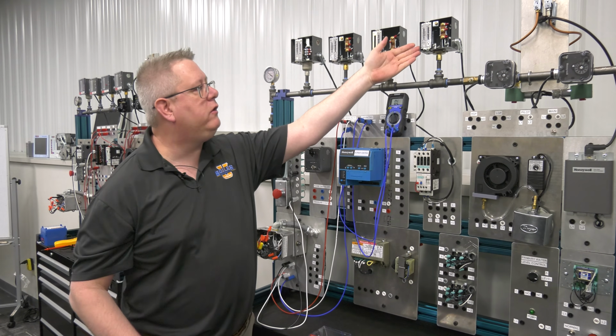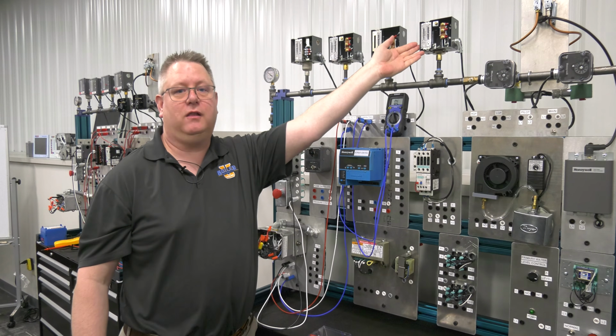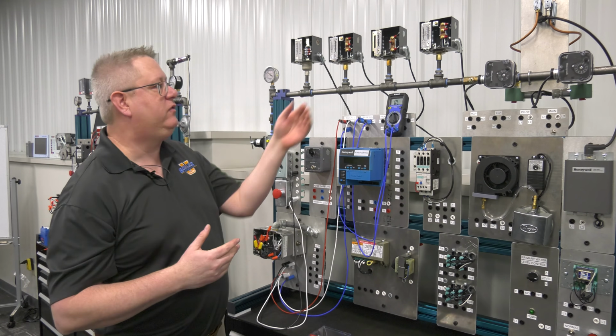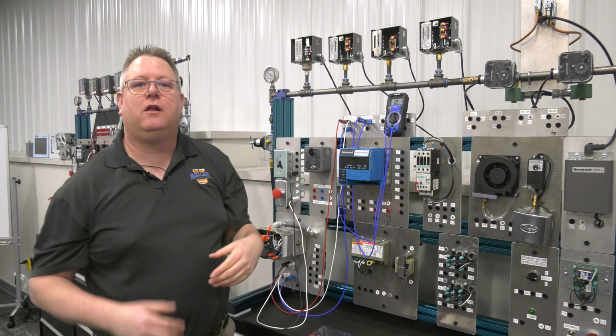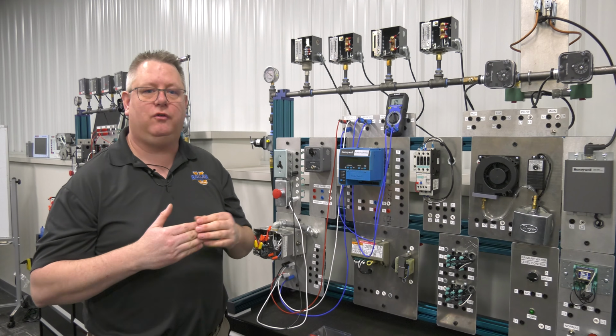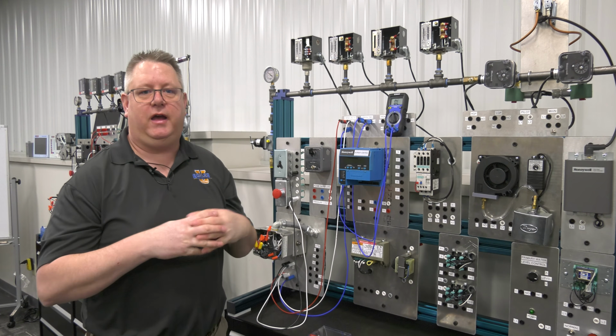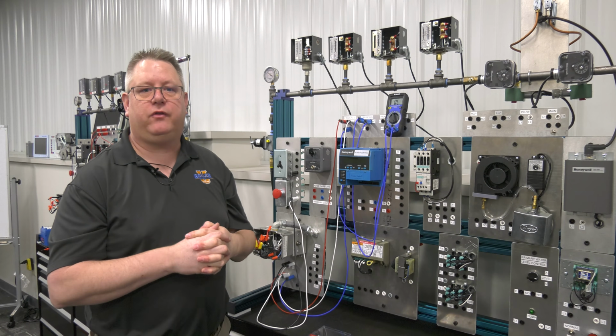Now, not all boilers, but some will have a low fire hold switch. And the point of an automatic low fire hold switch is that if somebody enables the equipment without adequate supervision, it's going to maintain the boiler at a low fire state until we get to the preset pressure, which will allow it to come out of low fire and warm the system up the rest of the way.